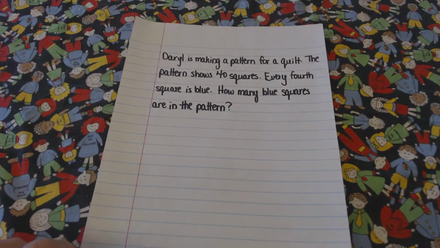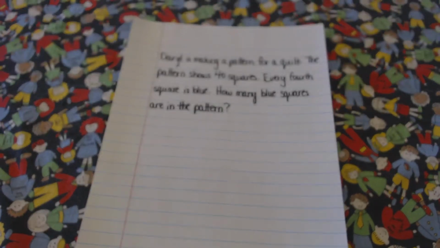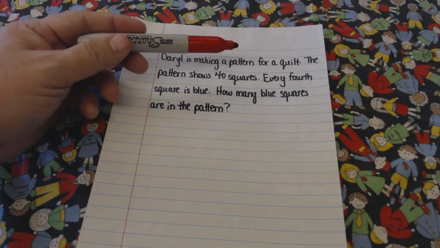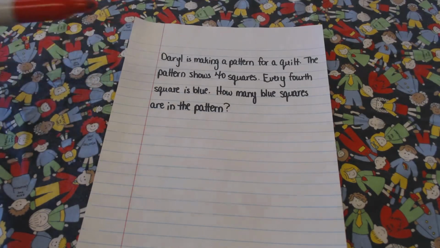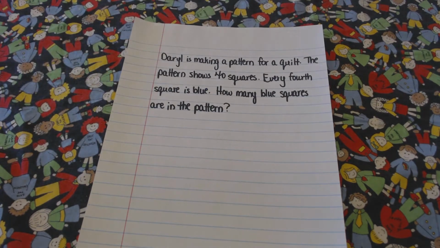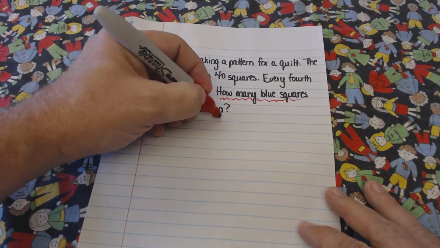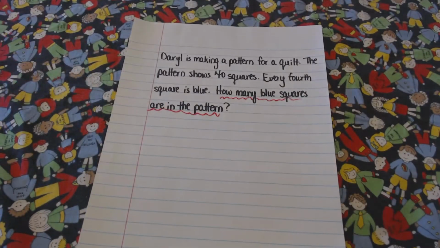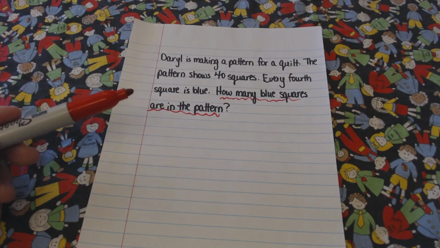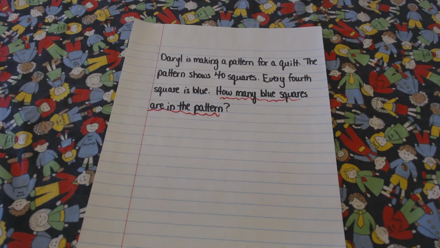Now, for a word problem. Suppose we had the problem: Daryl is making a pattern for a quilt. The pattern shows 40 squares. Every fourth square is blue. How many blue squares are in the pattern? Now, I asked the boys and girls to underline the question because when we're done, we want to make sure we have an answer to that question. How many blue squares are in the pattern?